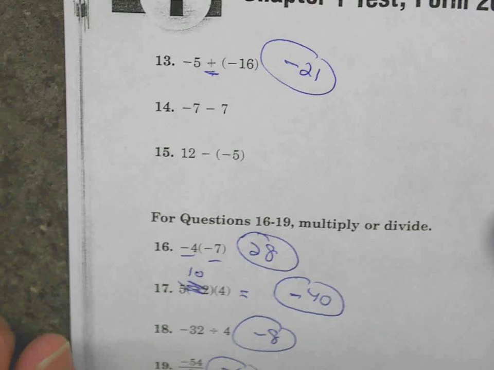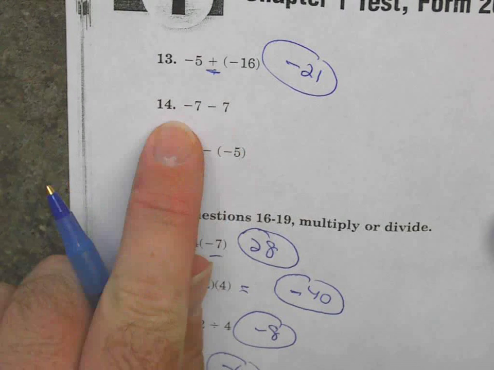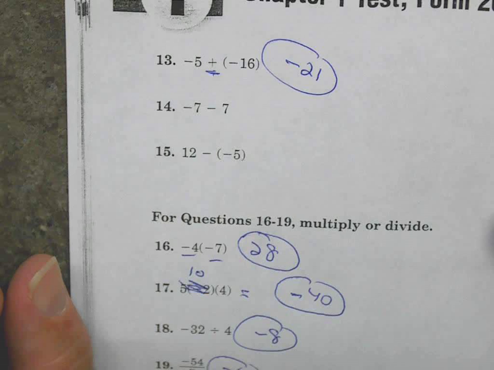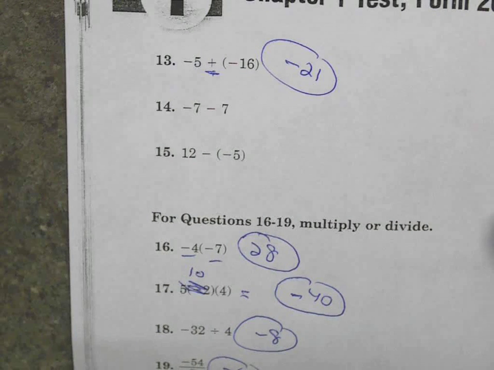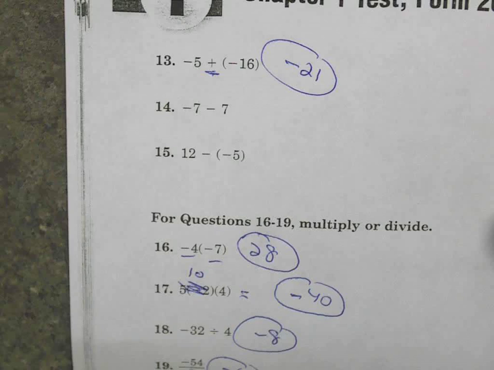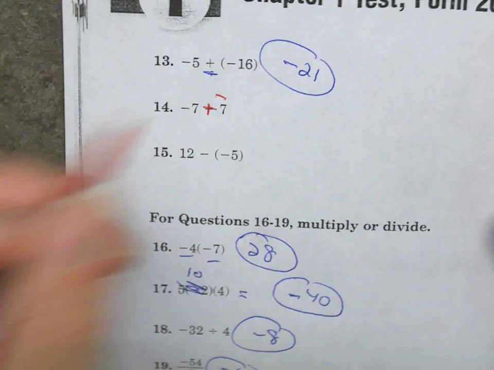Next question, number 14. There's only 2 of these on here. I'm kind of depressed that there's only 2. Subtracting a negative. Who wants to raise their hand right now and tell me what am I supposed to know about subtracting negatives? Nico. I need to add the second number's opposite.